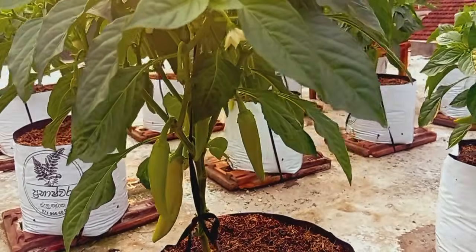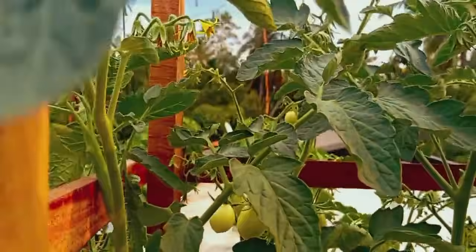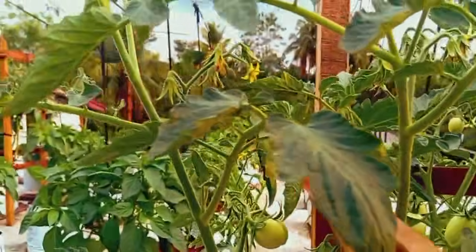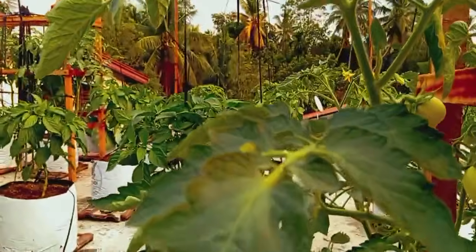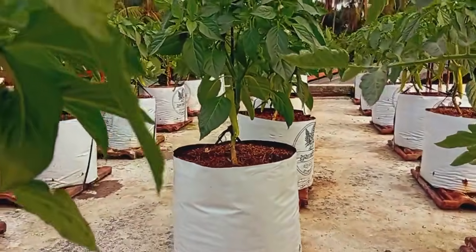This is my farm. These are healthy plants, but in real farming, diseases can appear at any time. That's why I created PlantScan AI to help detect diseases early and protect crops before they are damaged.